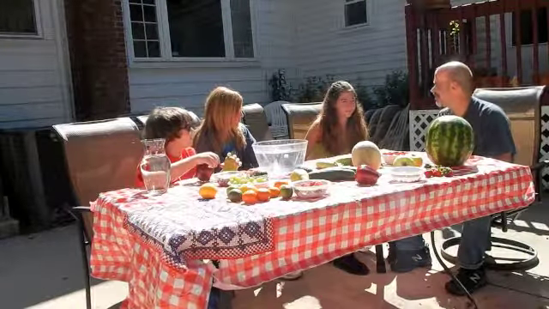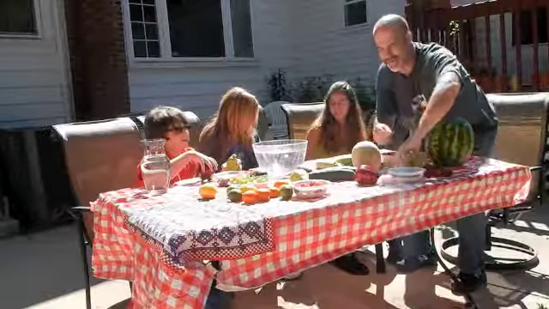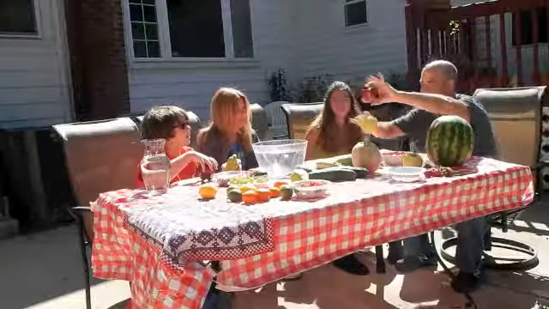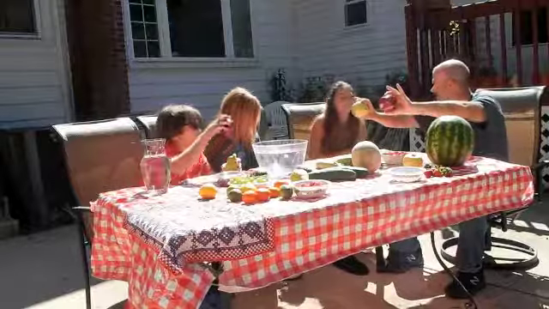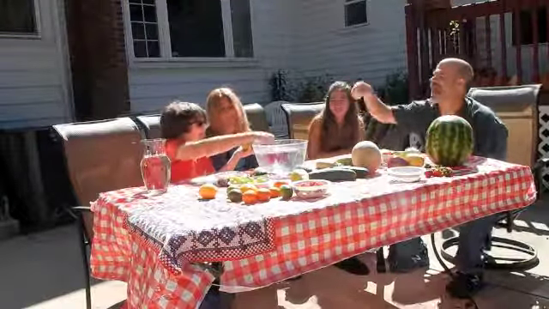So does an apple float? Yeah. Maybe all apples float. But do we know if a red delicious apple floats compared to a granny smith? All right, so let's test this out. All right, hang on a second.